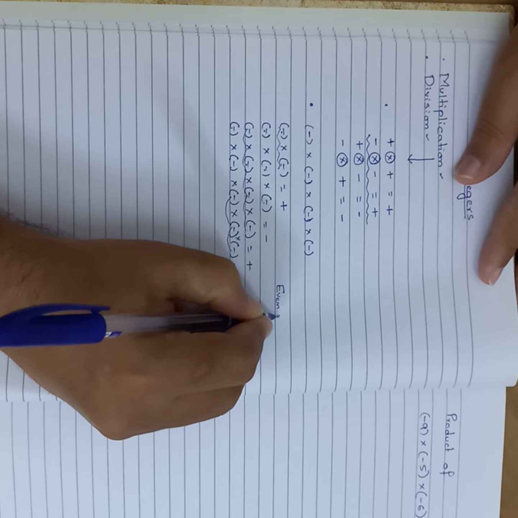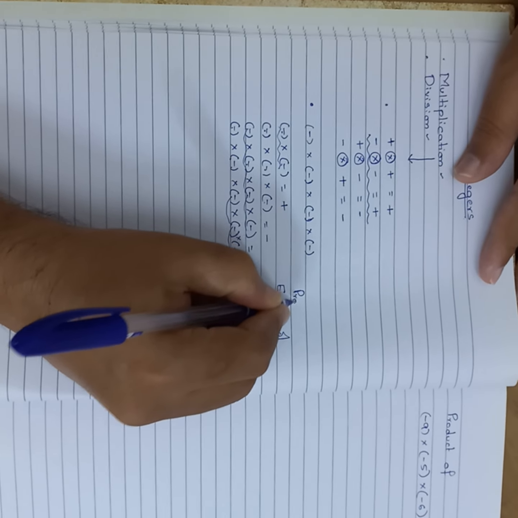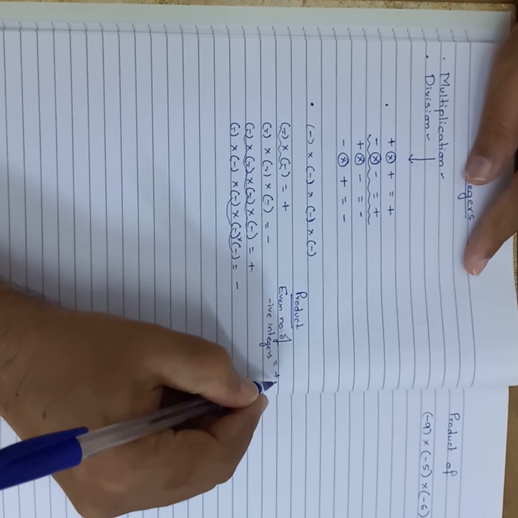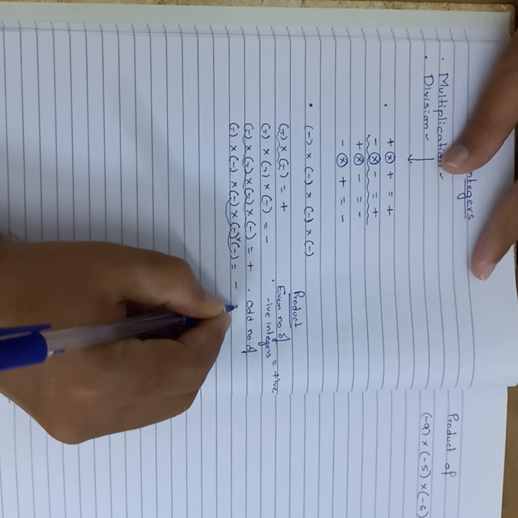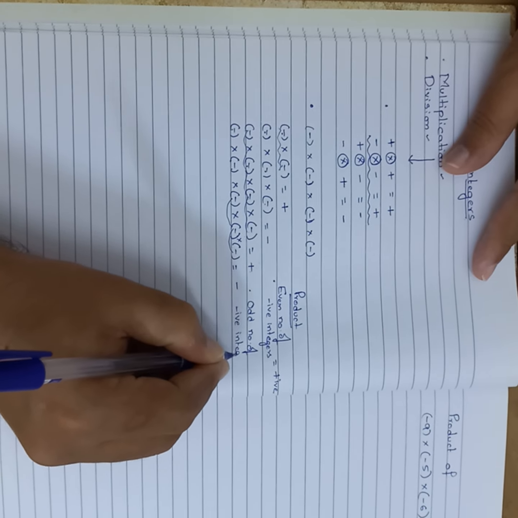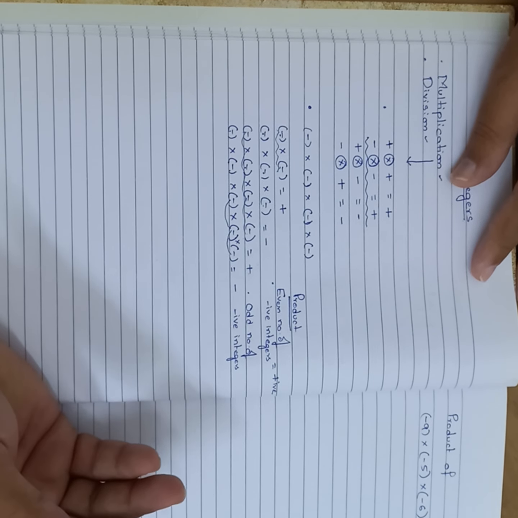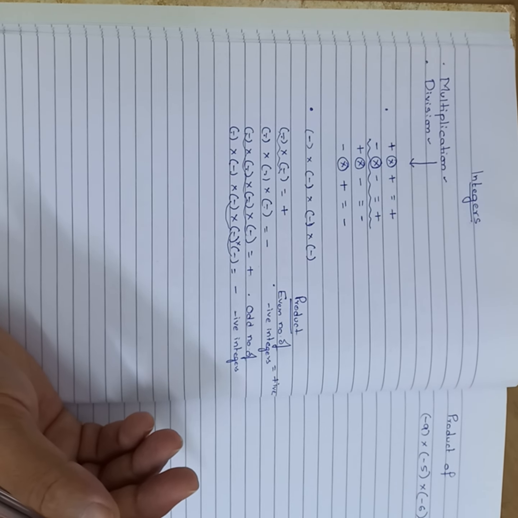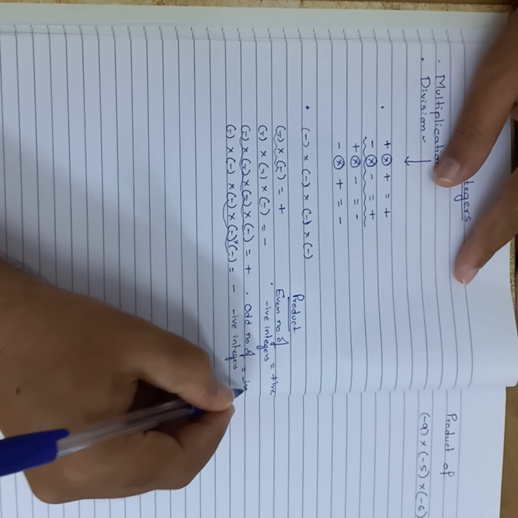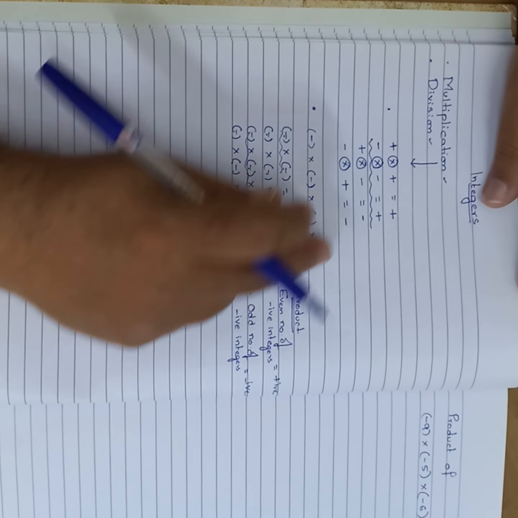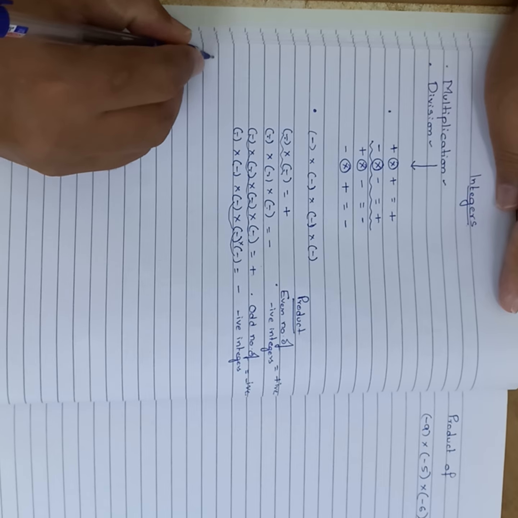The product of an even number of negative integers will always be positive, and the product of an odd number of negative integers, that means 3, 5, 7, 9, 11, 13, 15, 25, 37, 51, 99, 115, 137 and so on, will always be negative. Please remember this.